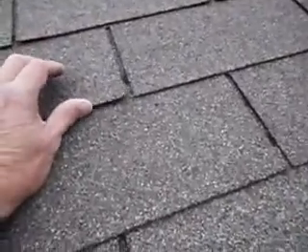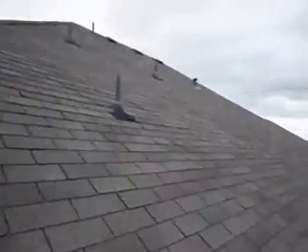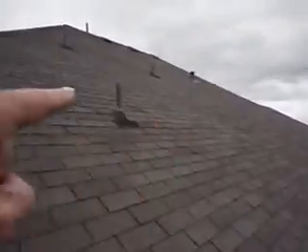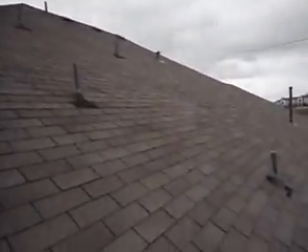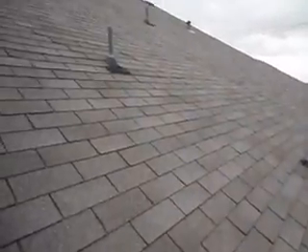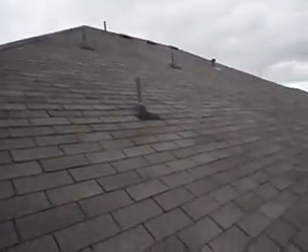The shingles, you can see, are quite loose. They shouldn't be quite as loose as that. Up in this area up here we can see quite a lot of it, and I'm going to have to come down off the ladder. The wind is getting too strong and it's beginning to take my balance.